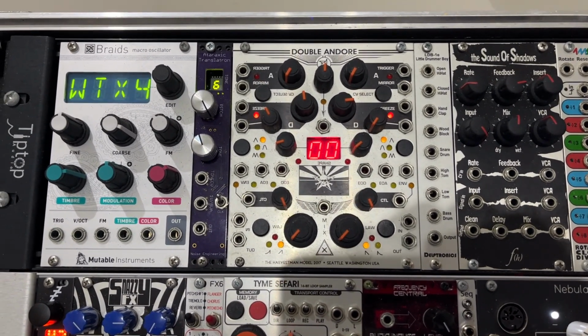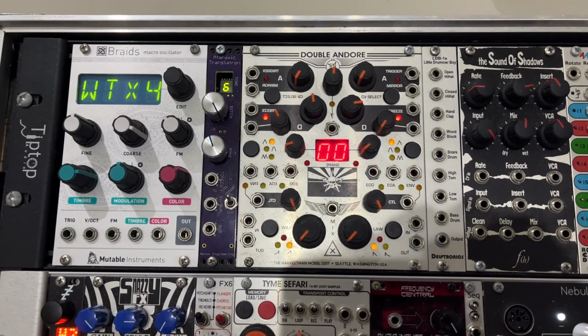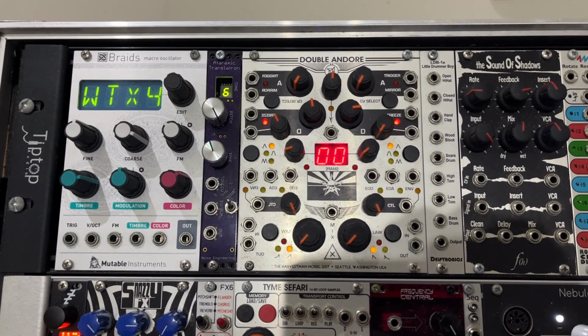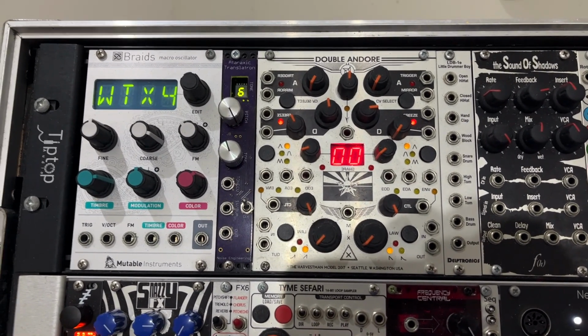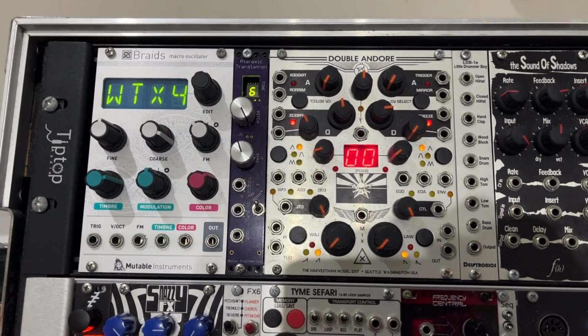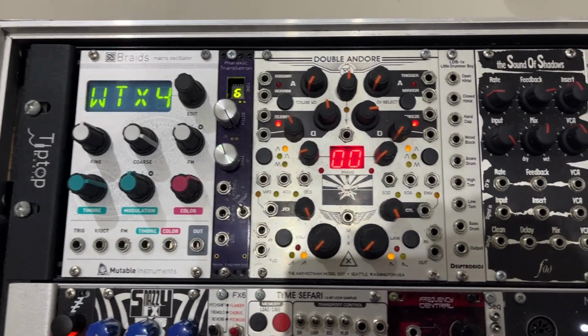I got it on sale even though it was new, and I was very, very happy to get it. And I'm a huge fan of the Harvest Man. If I could build a system of only one type of modules, it'd probably be his. So those three, as I said, are off of my starting point.